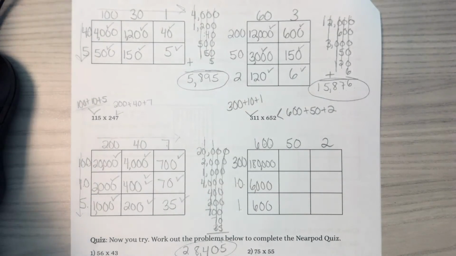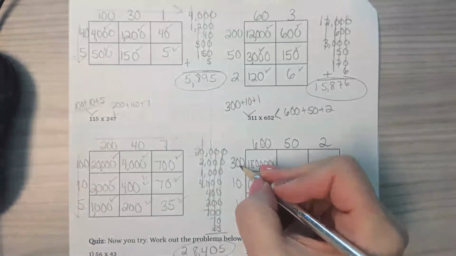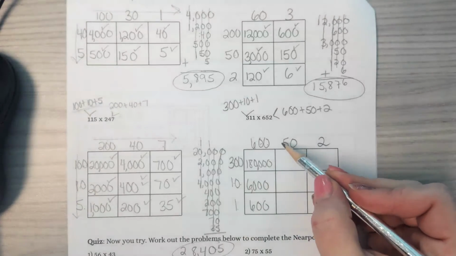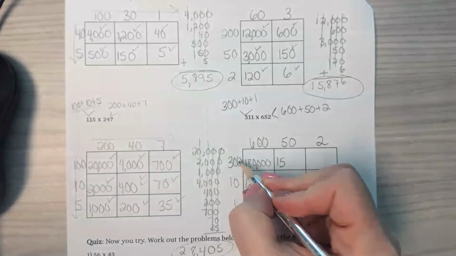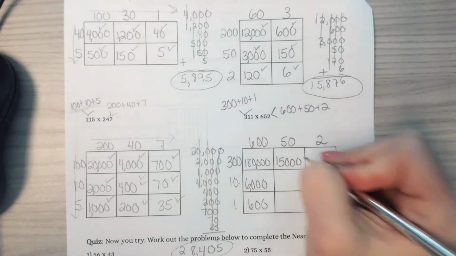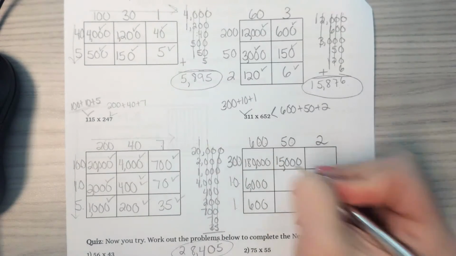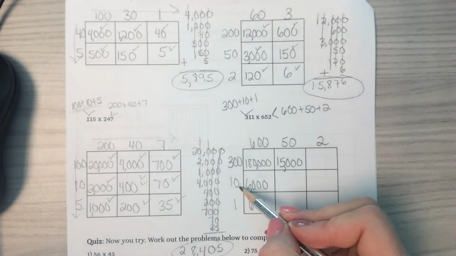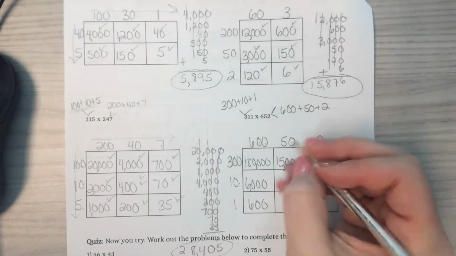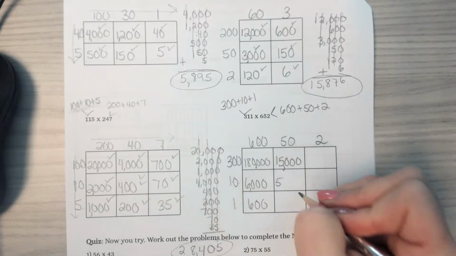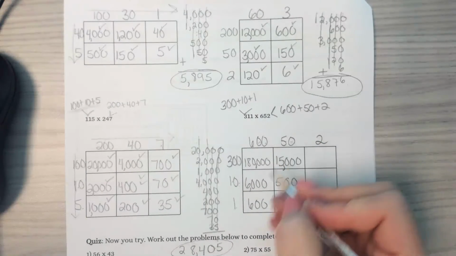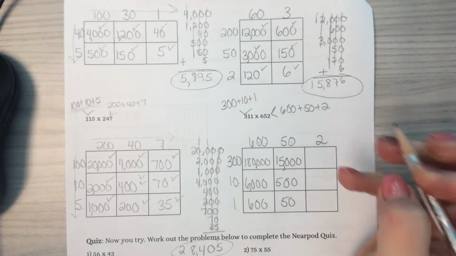All right. Now 50 times 300. 5 times 3 is 15. Let's add up our zeros. We have 1, 2, 3 zeros. Comma in there. 50 times 10 is 500. If you don't know that, then 5 times 1 is 5, plus your 2 zeros. 50 times 1 is just 50.